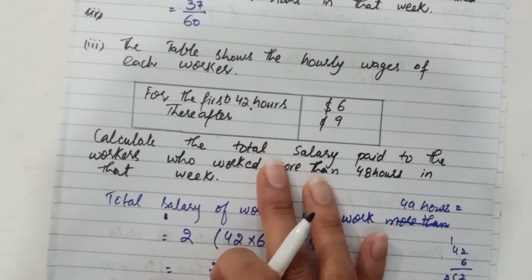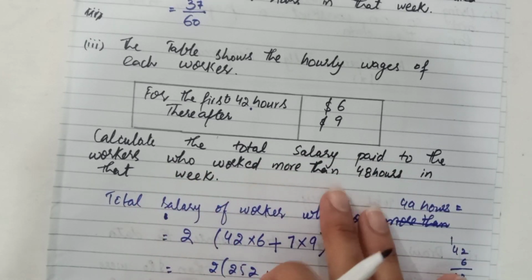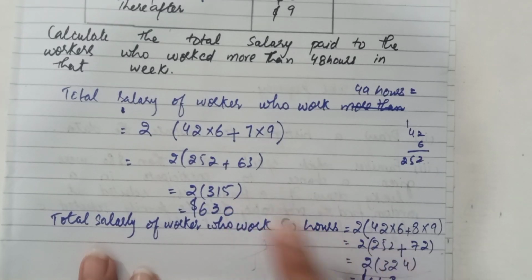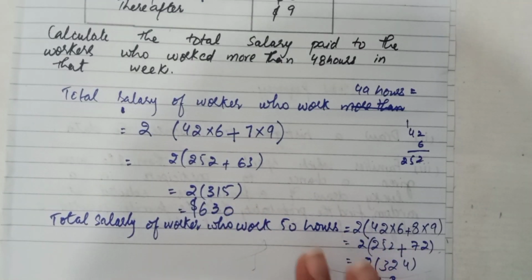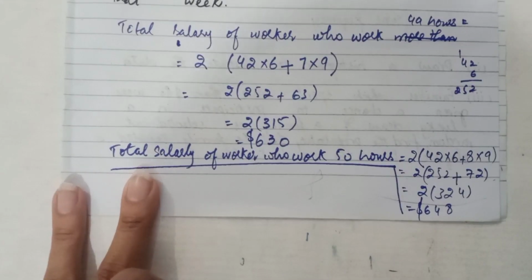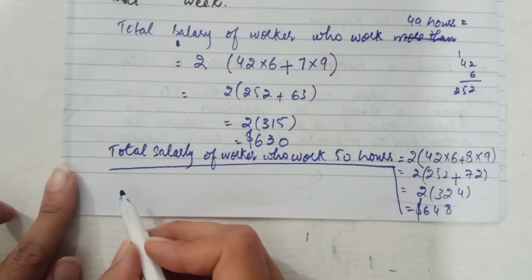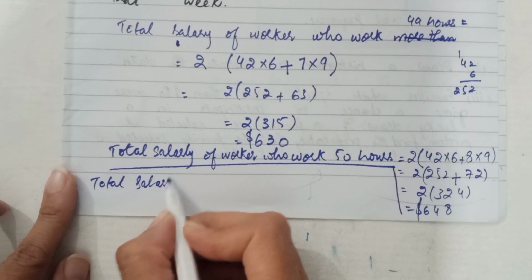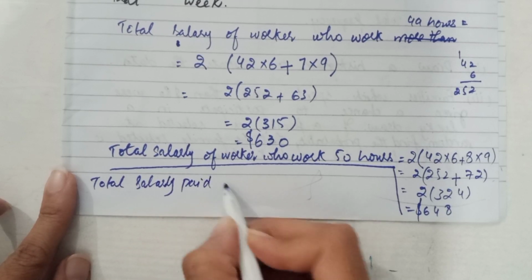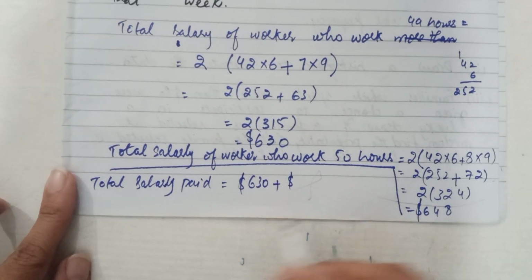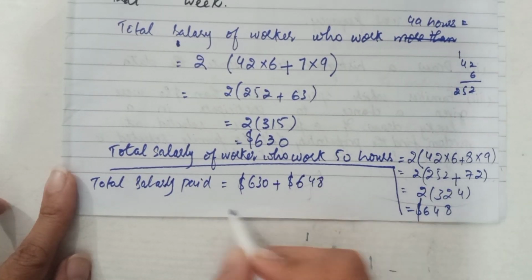Now we have to calculate the salary paid to the workers who worked more than 48 hours in that week. It means we have to add up both values. Then we find the total salary paid: $360 plus $648.